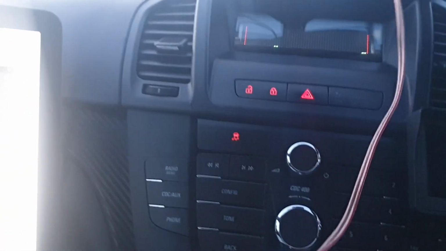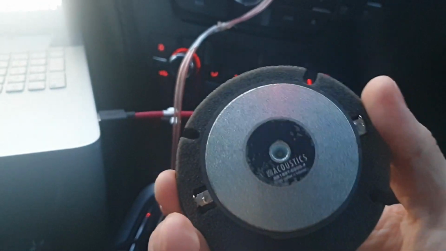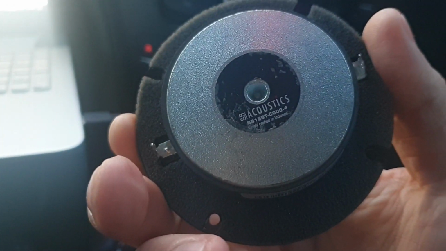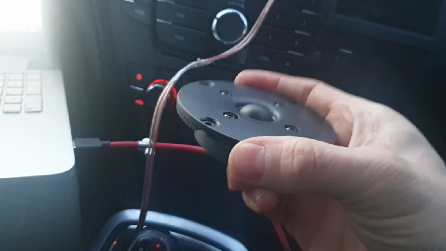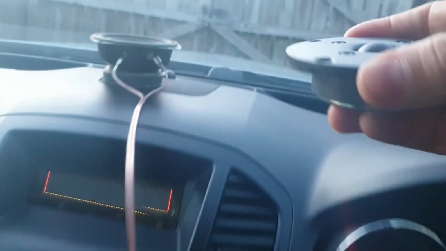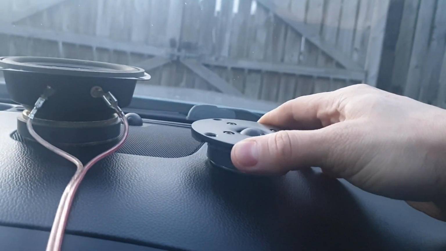And then we have a typical big format home tweeter, which is an SB Acoustics, cheap, like 15 pounds or whatever, but it's good. Again, it's closed back, so I can basically put it on the dash and put it close to the glass or far from the glass.